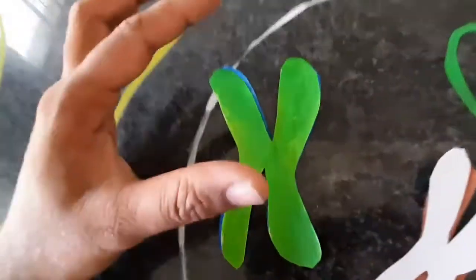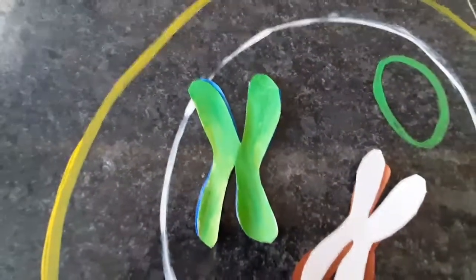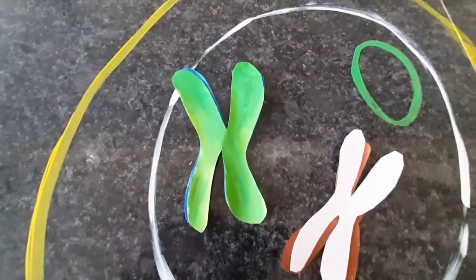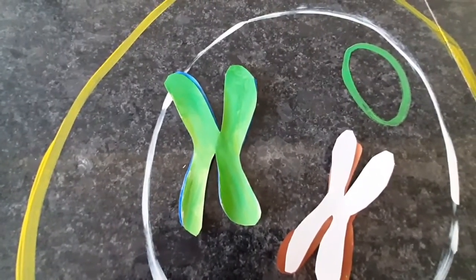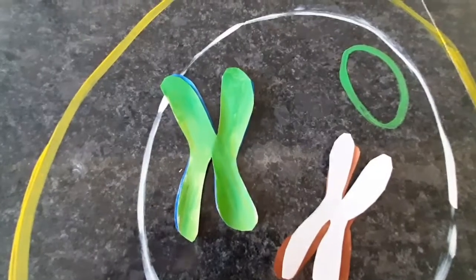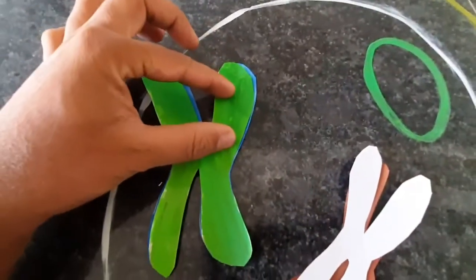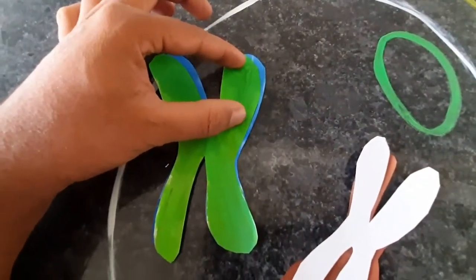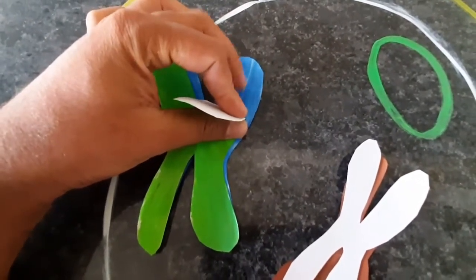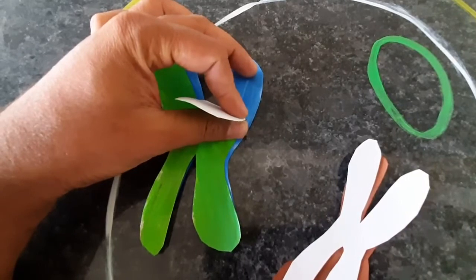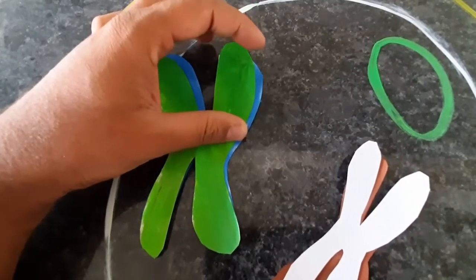What is crossing over? We all know that chromosomes are nothing but chromatin. Yes, chromatin is nothing but DNA. DNA contains genes. Genes are responsible for your characteristics. Okay. Here, the genes present in this particular segment and the genes present exactly in this particular segment of the non-sister chromatid are now shared.